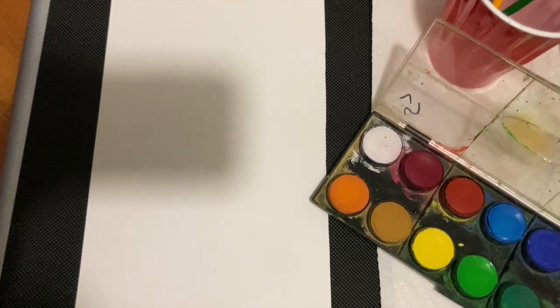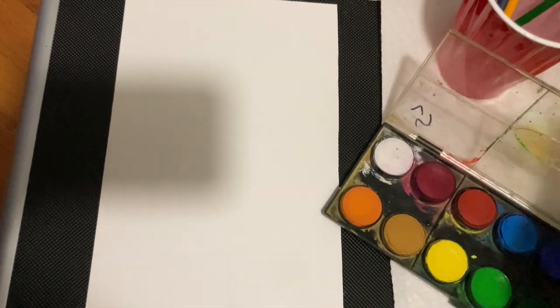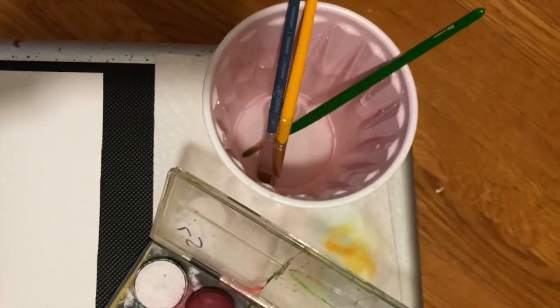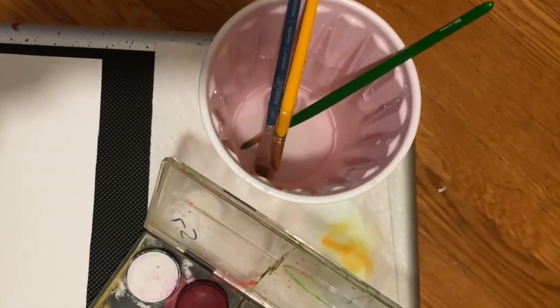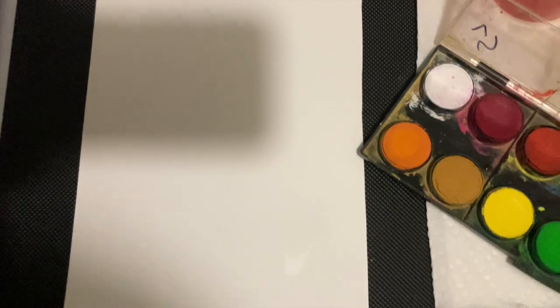Really quickly, for my material setup, I have my piece of paper right here. It is Strathmore mixed media paper. I have my handy dandy watercolor palette, my cup with some nice clean water and 3 different brushes, and my paper towel, which is not very clean because this is not my first take filming this. So let's just jump right in.